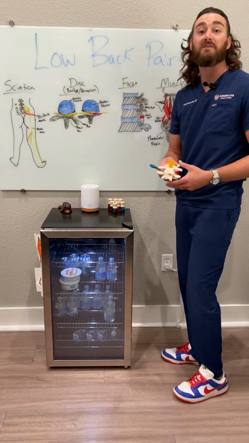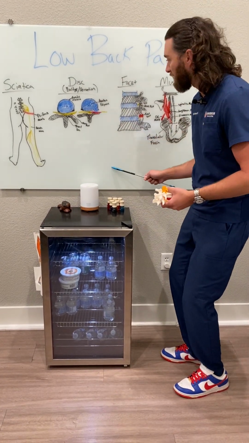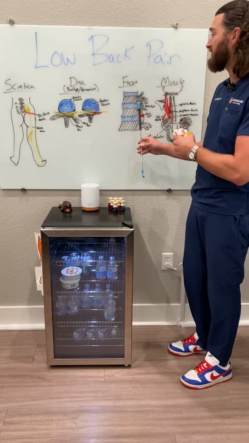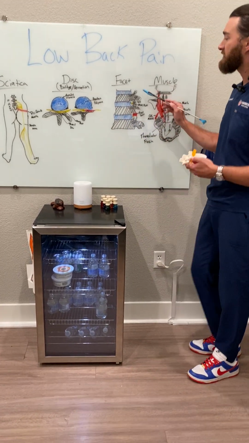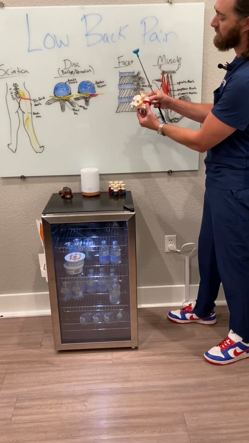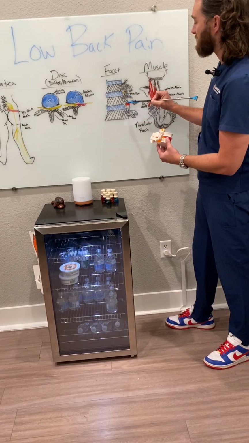And they trace it with the finger because it's following this nerve path all the way down. This is different than the next one we're going to talk about, which is facets. With facets, the facets are actually the joints within our spine where movement occurs. Okay, and so they're right here on the side.